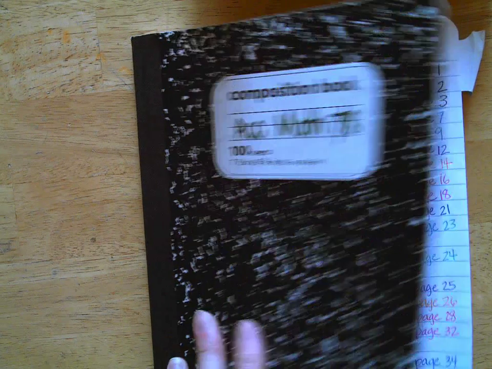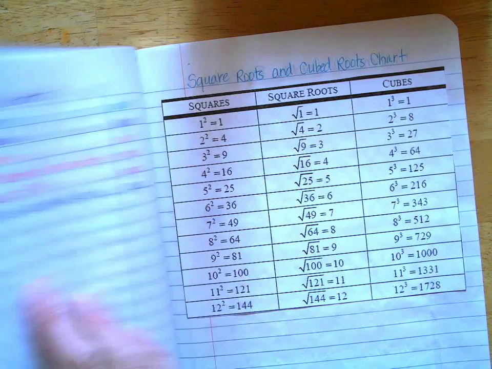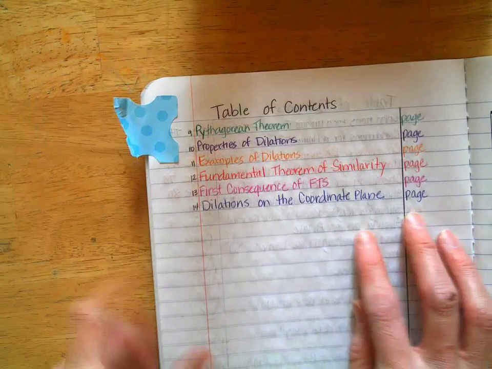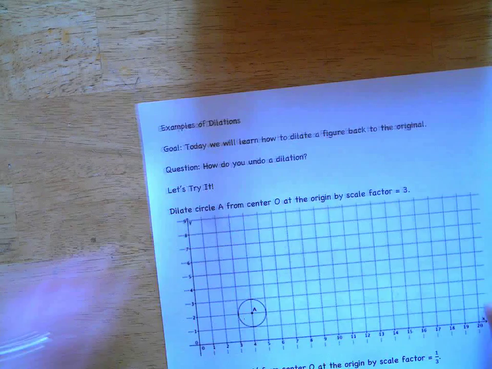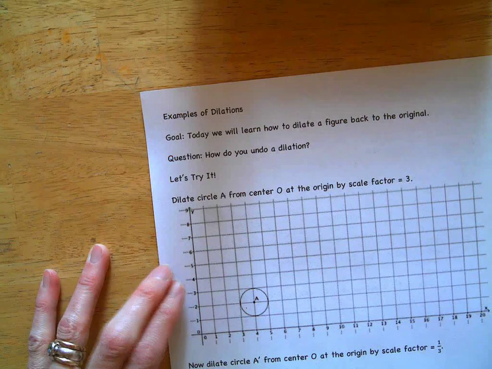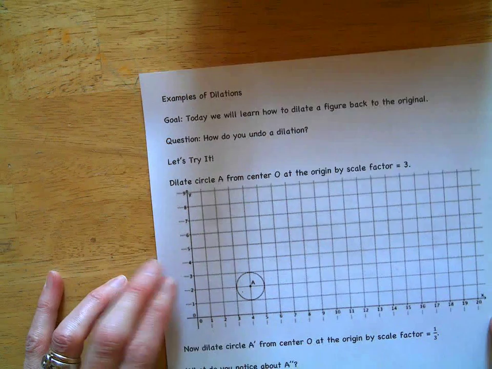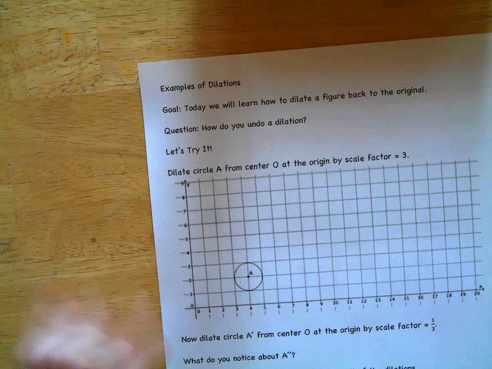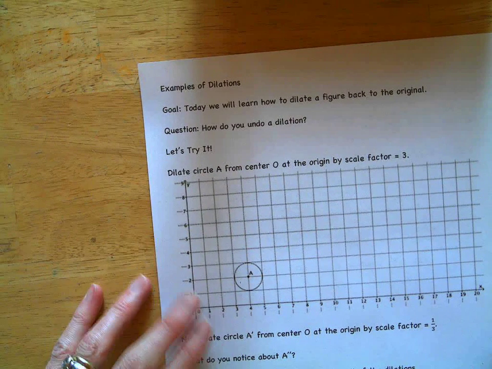This is Module 12, Lesson 11, and it is called Examples of Dilations. Our goal today: we will learn how to dilate a figure back to the original. The question that I want you to be thinking about in this lesson is, how do you undo a dilation?